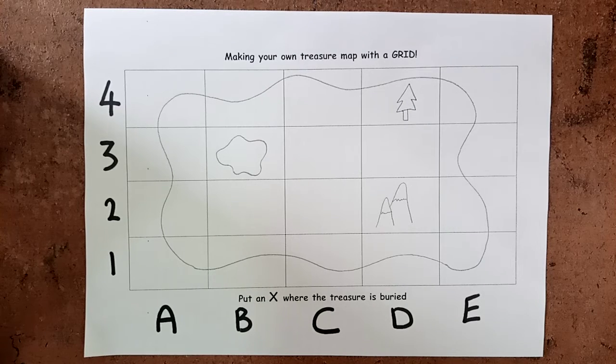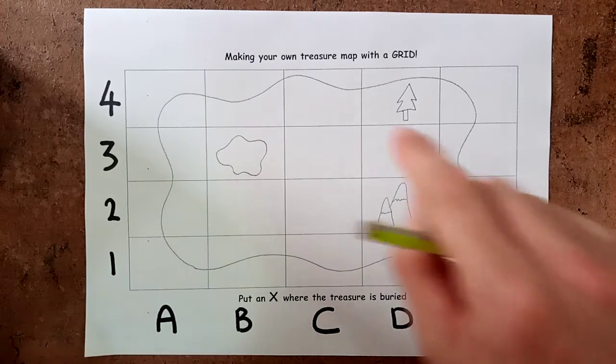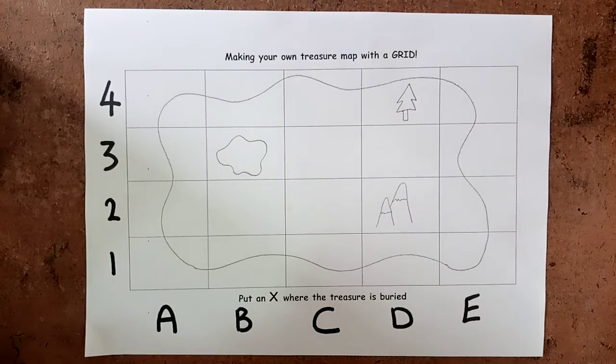Now here's the exciting part. Once you've finished your map and it looks really pretty, I'm going to show you how you can give someone coordinates to find things on your map. So, let's say I want to tell someone or give them directions to the lake on my map. I can't just say it's kind of in this part. I need to be more accurate than that, so that if they use the map, they could follow the coordinates.